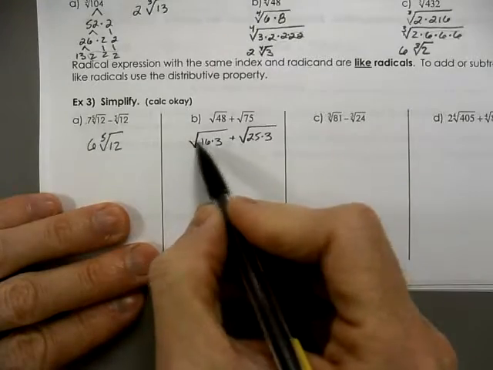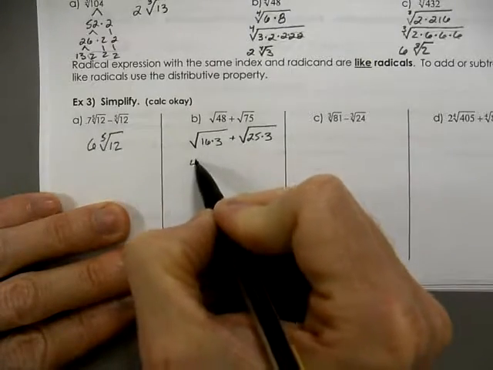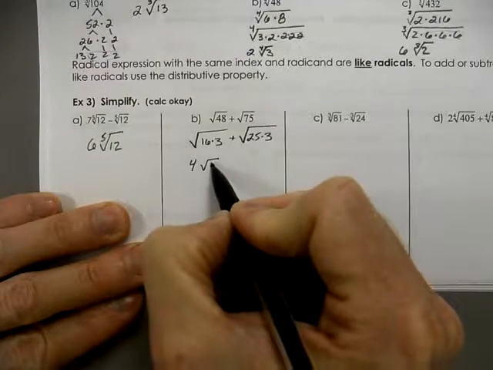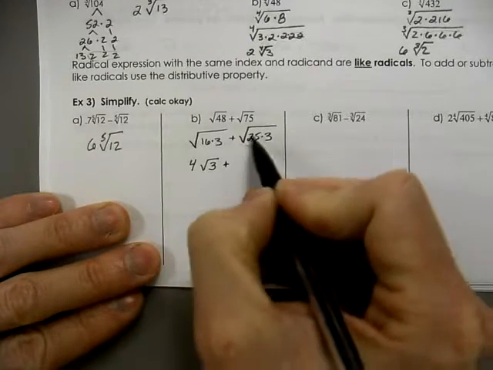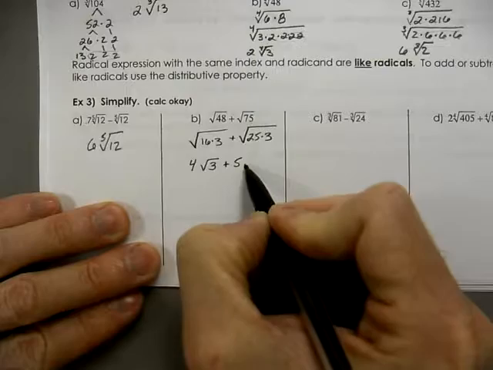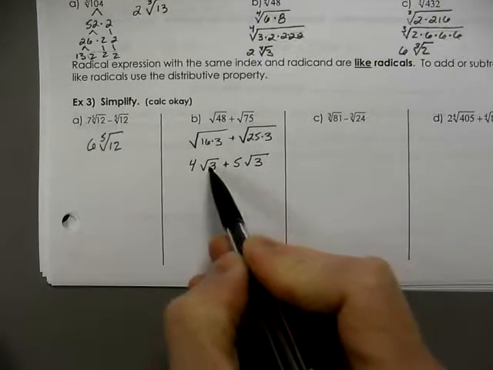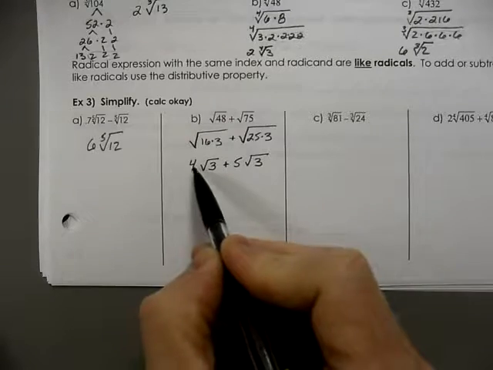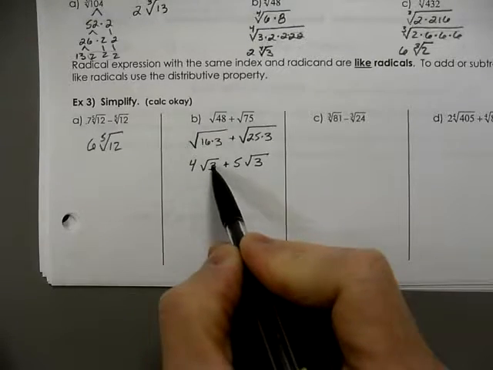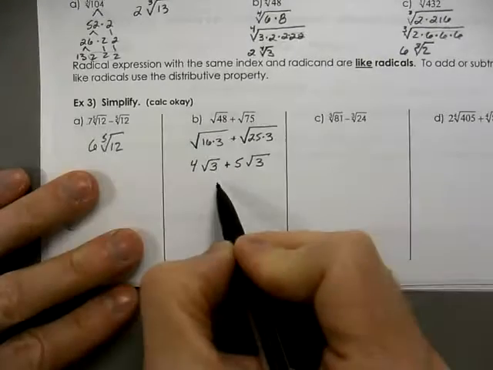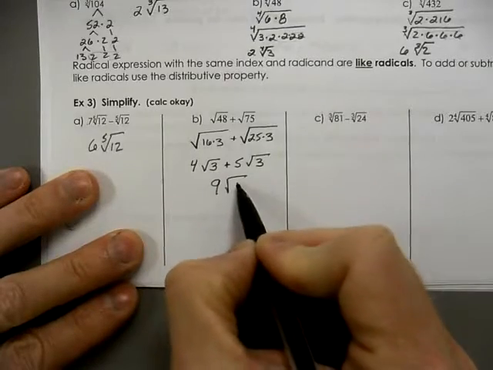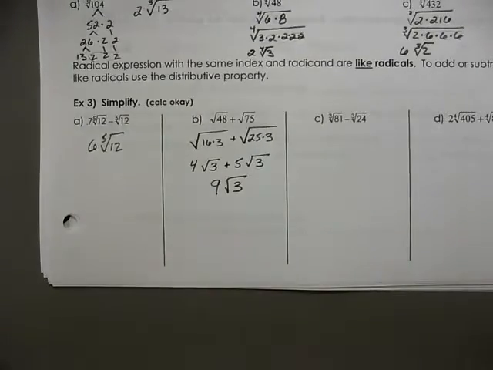We know the square root of 16. We know the square root of 25. Now notice that the indexes are the same, the radicands are the same, so we have 4 root 3 plus 5 root 3 is 9 root 3.